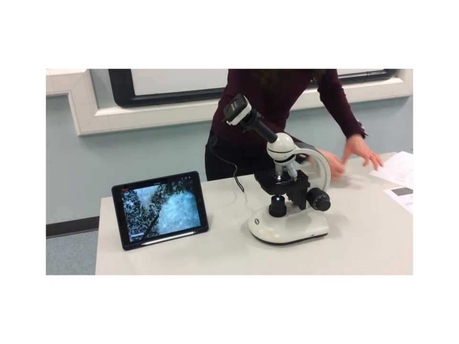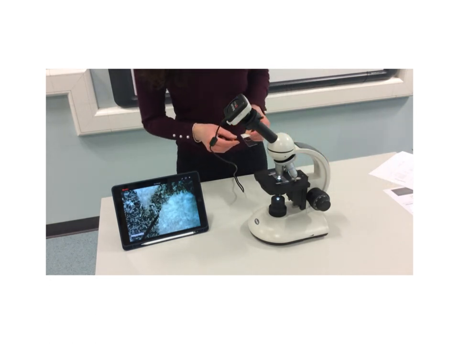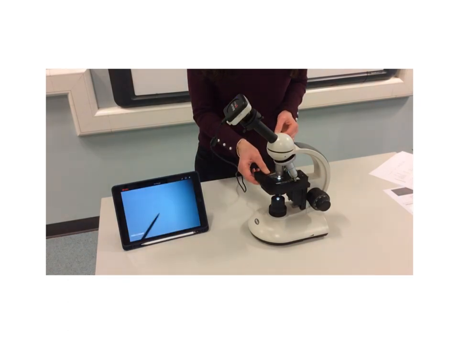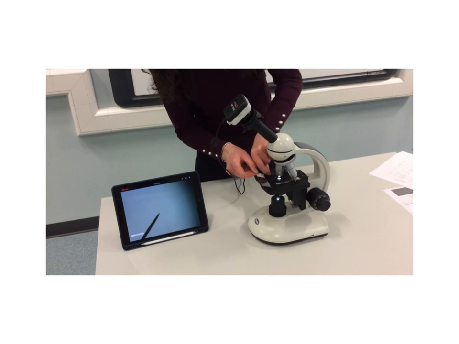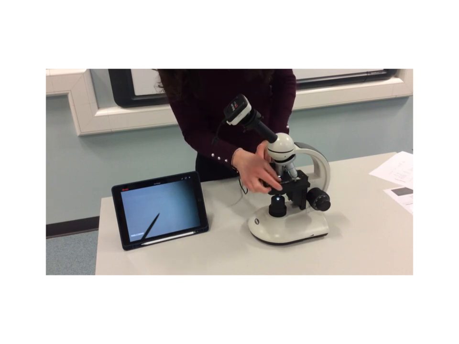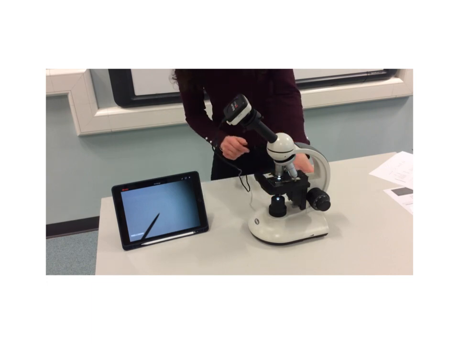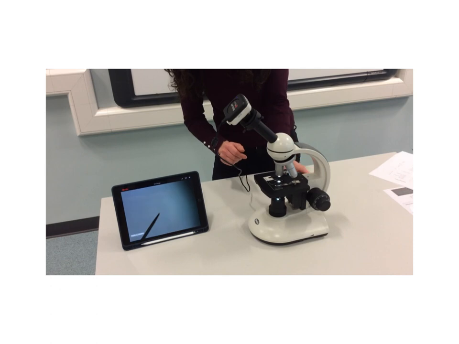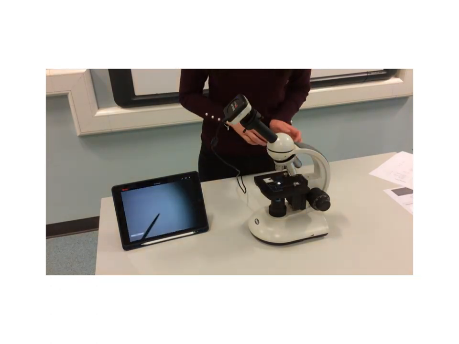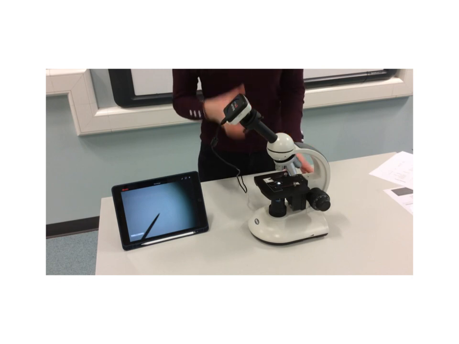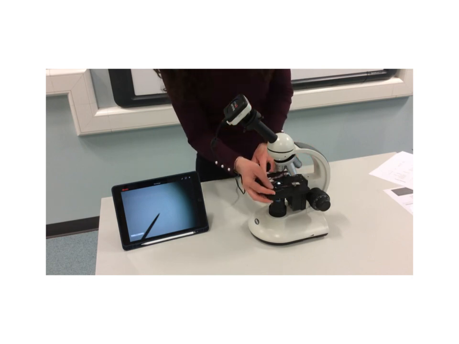We're going to have a look at another couple of slides. The first one we're going to have a look at here is a slide of a moss leaf. I'm going to use it to help you see what happens when we move the slide about. Before I put that directly on, I'm going to wheel this right back down again, and we're going to start at the low power lens, because remember, when you're starting to view an image, you always start with the low power lens.